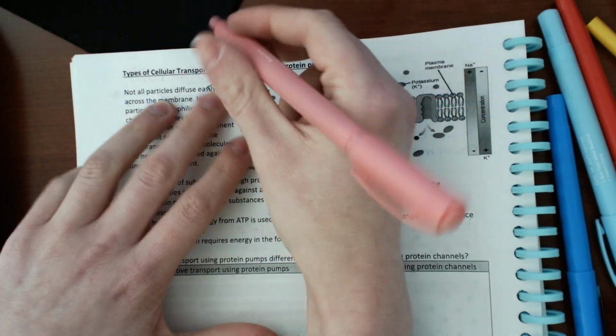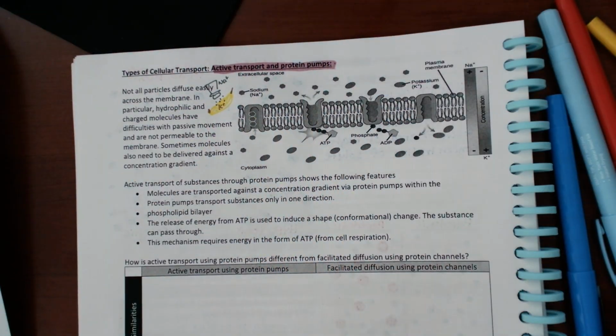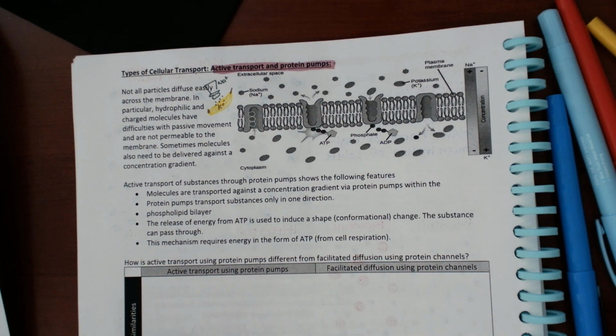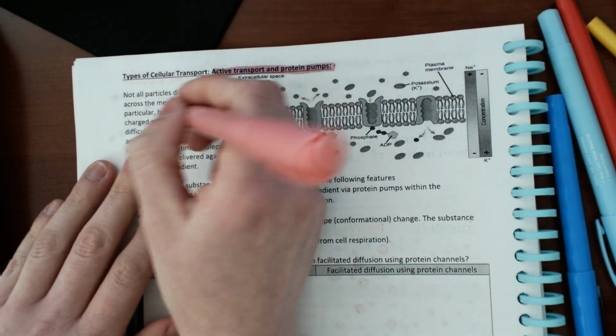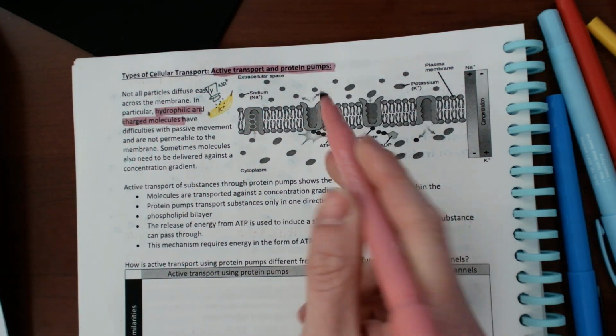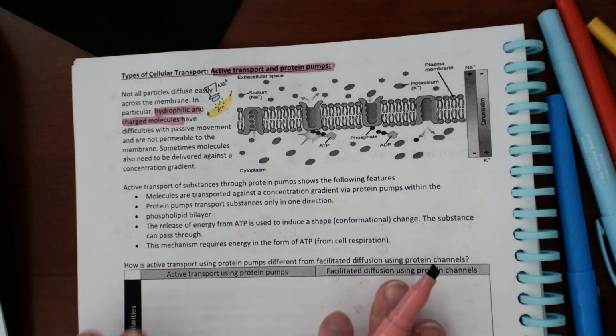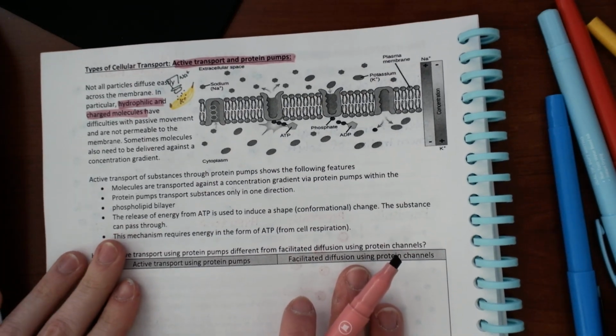So, active transport and protein pumps. Not everything diffuses easily, specifically things that are hydrophilic and charged. They can't go through. They need to have either a channel or some type of active transport, depending on how large they are, if they are large and or charged.